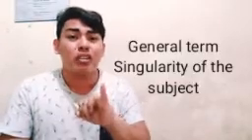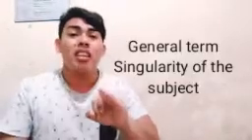Now let's move on to the next article, which is an. An has the same rule as a: it is used to express a general term and also singularity. The only difference from a is that the word must start with a vowel.